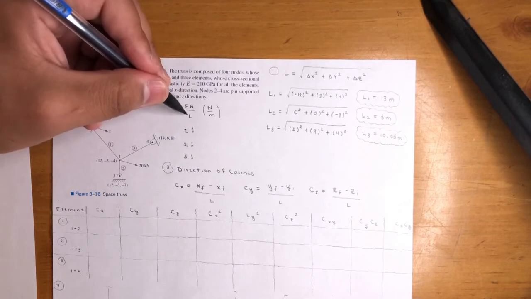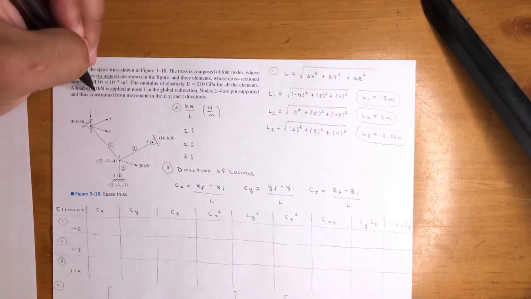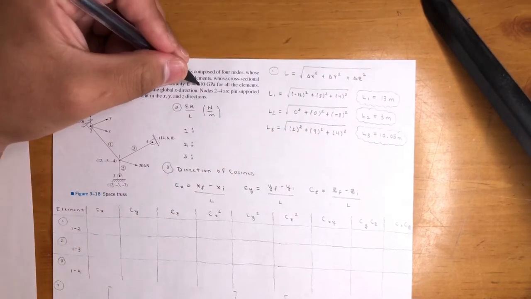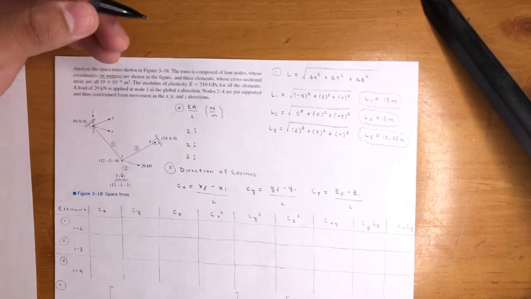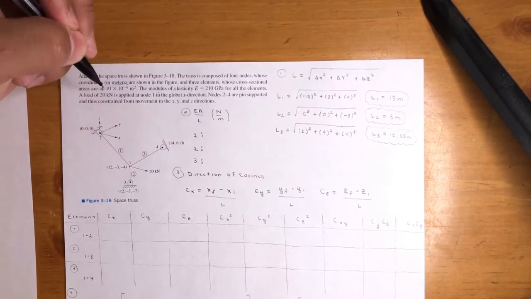And then length will change for each one. So they all have the same EA, just the L is different for each one. So multiply this, 210 times 10, that's 2100, right? Times 10 to the 5th, because 10 to the 9 times 10 to the negative 4, that's just 10 to the 5th.